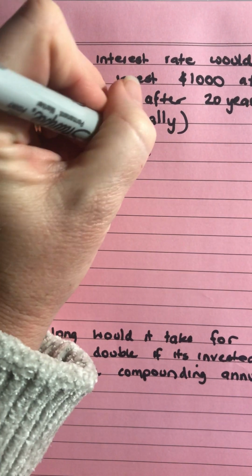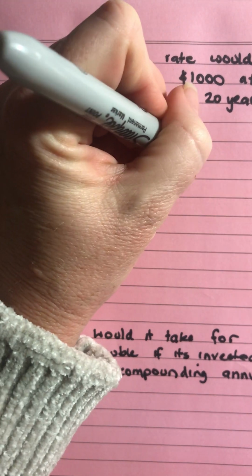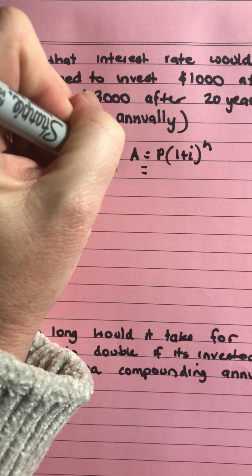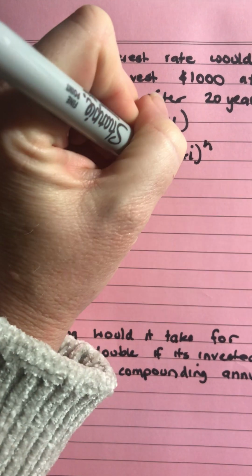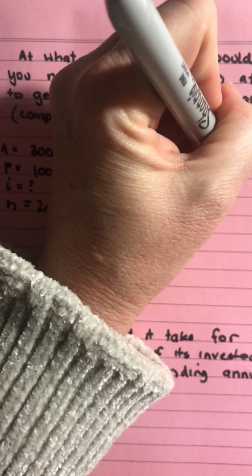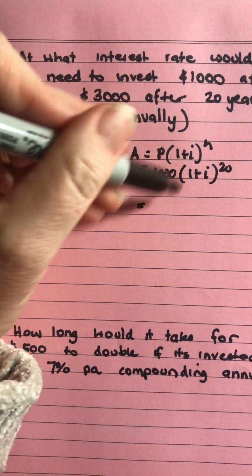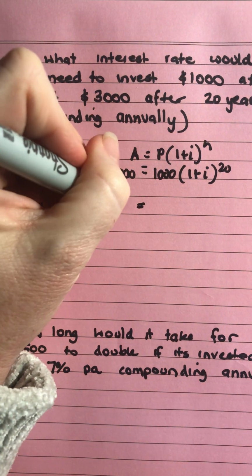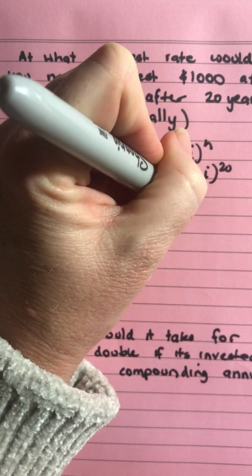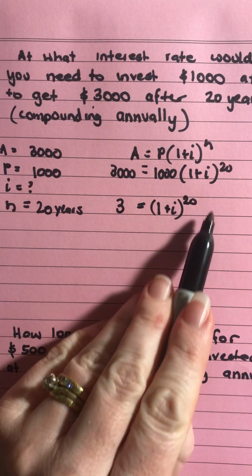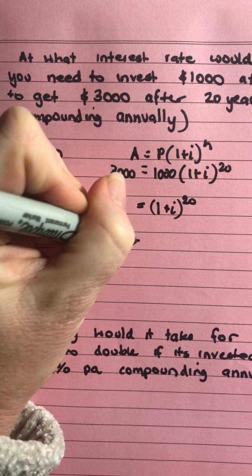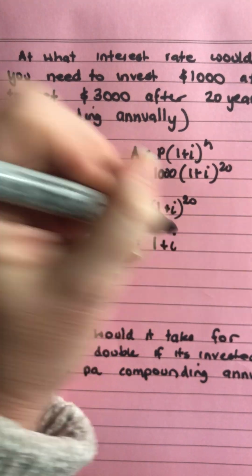So I'll write my rule, A equals P outside of 1 plus I to the N. I'm then going to pop in what I know. I've got my 3,000 on that side, my 1,000 on that side, and 1 plus I to the power of 20. Now my first step will be to divide by the 1,000, so that's going to give me a 3 here, is 1 plus I to the power of 20. Now to undo the power of 20, I'm going to go 3 to the 1 over 20. And that's going to give me what 1 plus I is.